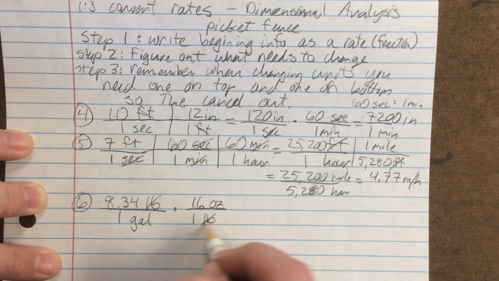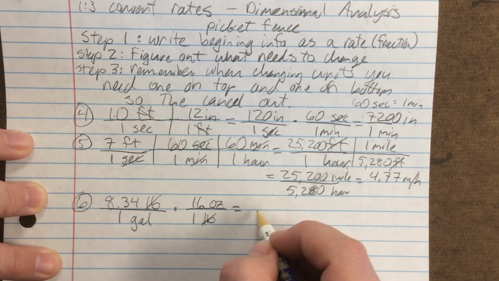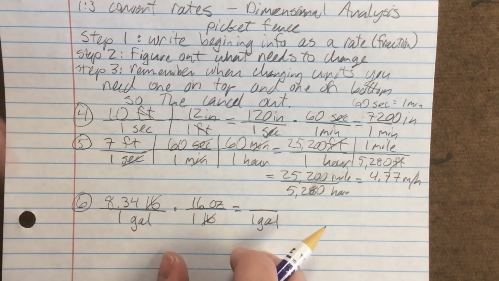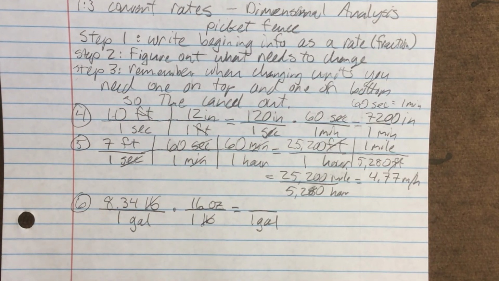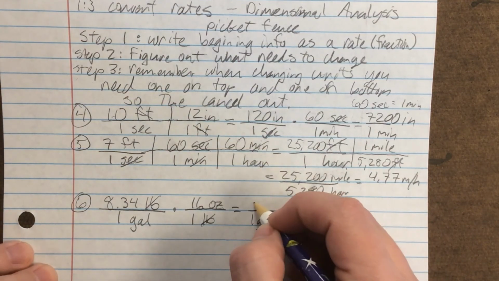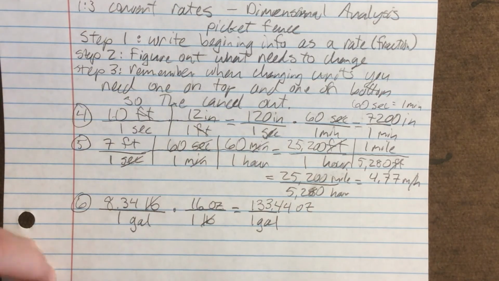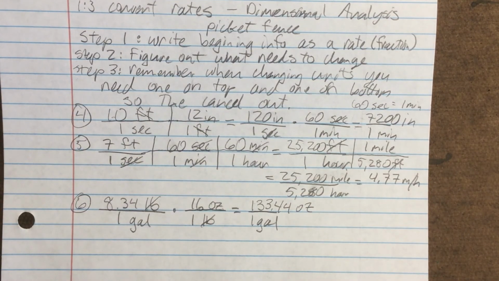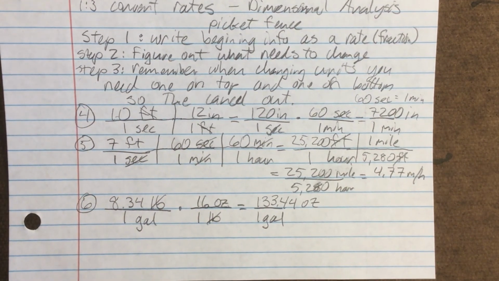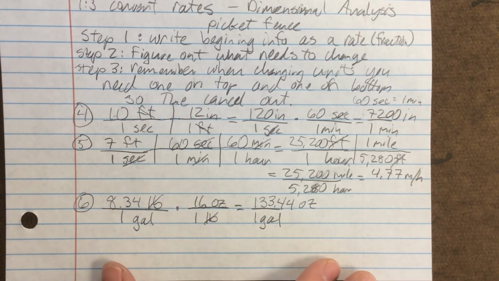So the pounds cancel out, and we multiply our fractions across. The bottom, luckily, stays 1 gallon. And then the top, we do 8.34 times 16 ounces, and we get 133.44 ounces per gallon is how much the water weighs. Okay, so that's the basic idea on that. There's just a few problems to try for dimensional analysis, few problems for the complex fractions, and then we'll be good to go.